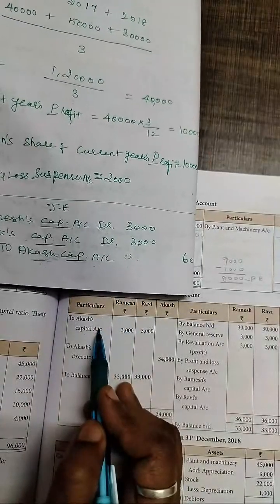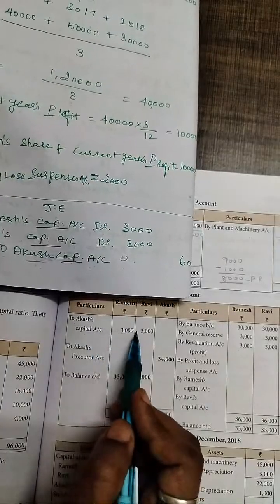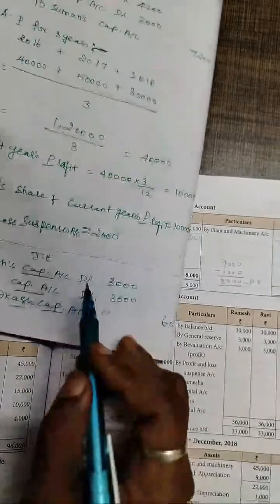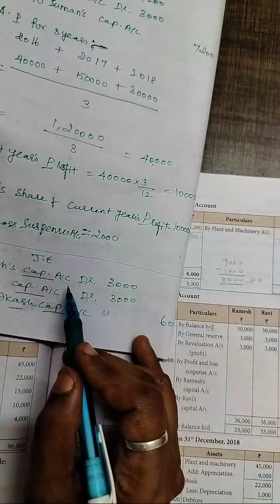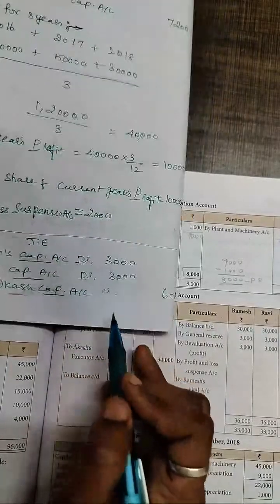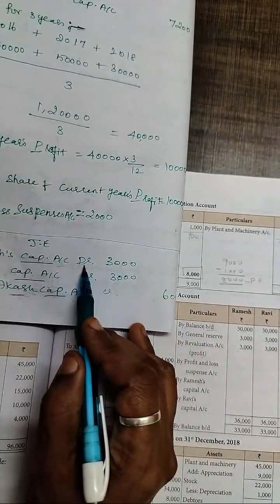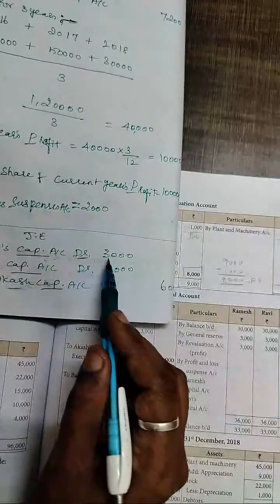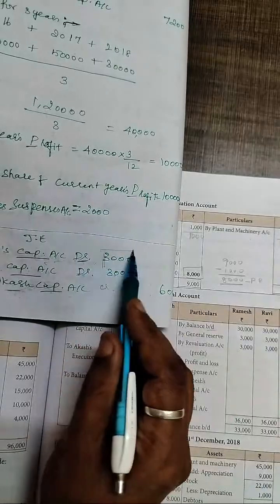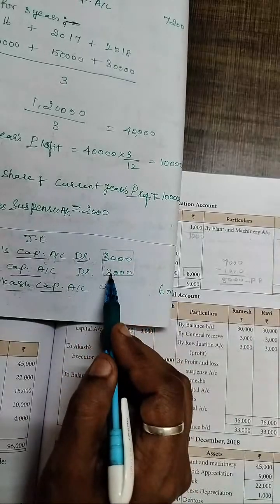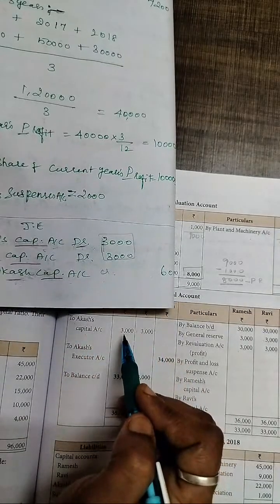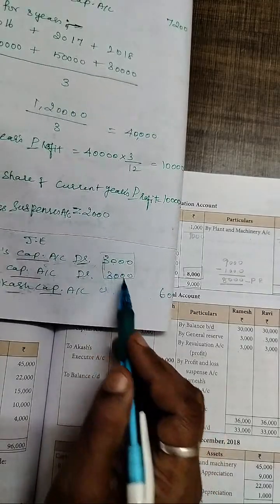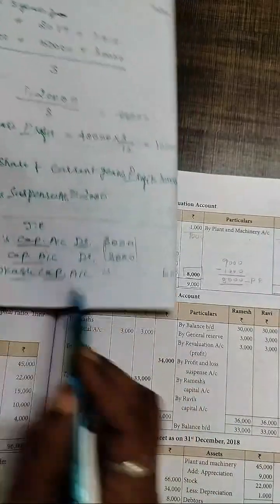Enter it in the particular column. Which amount do you have to enter? Listen here, whichever side you go to, that amount you have to enter. We go to the debit side. So we come to the debit side of the capital account and enter the amounts as they appear on the debit side. So on the debit side we have 3,000 rupees in Ramesh's column.